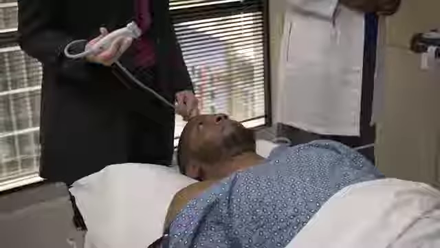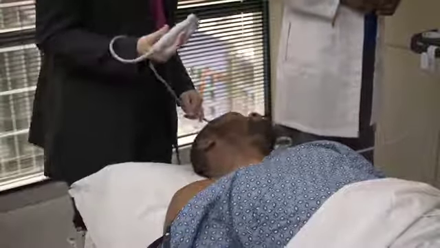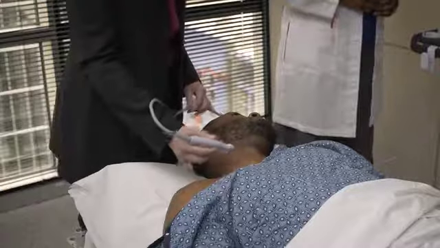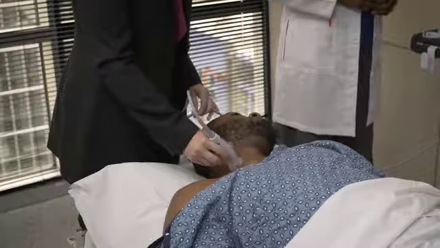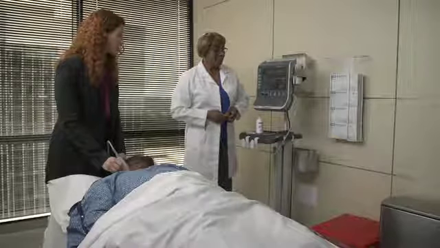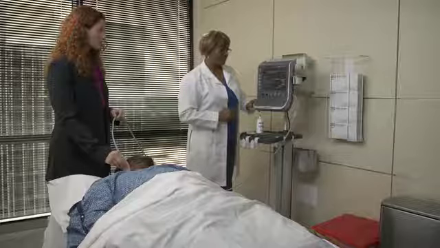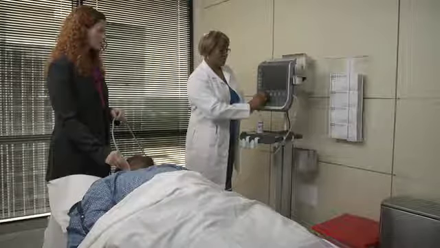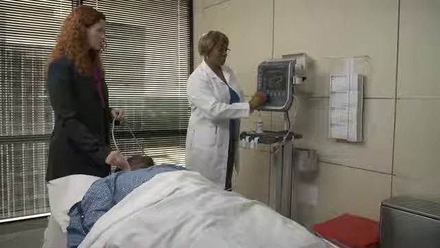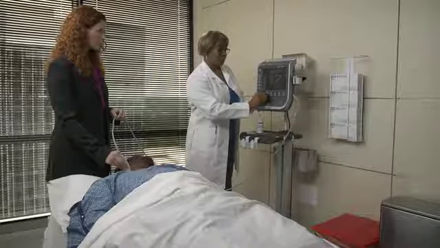It's nice to meet you. Could you turn your head to the left? This jelly might be a little bit cold. I would place the transducer about 2 inches above the clavicle to identify the vein and artery. When you've obtained the best image, I'll freeze it on the screen. Could you increase the depth? There, that's good.